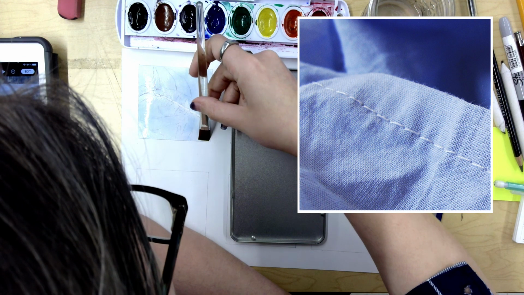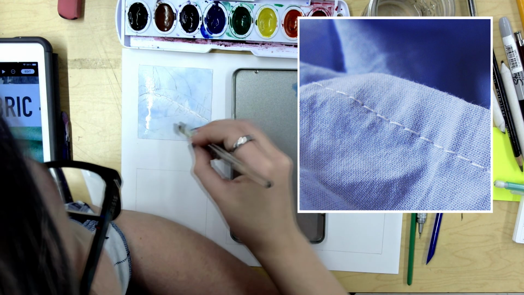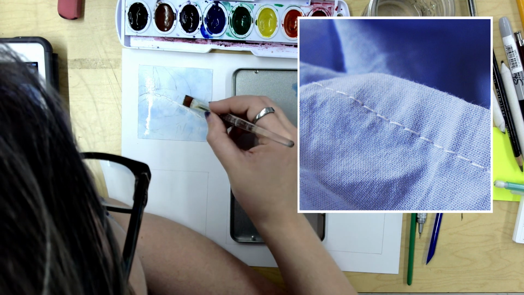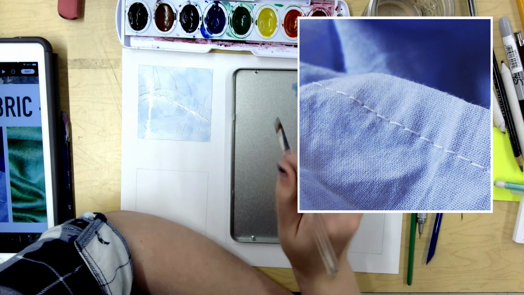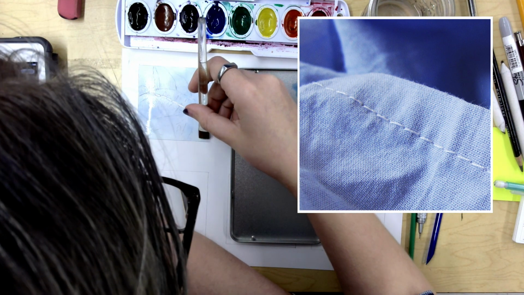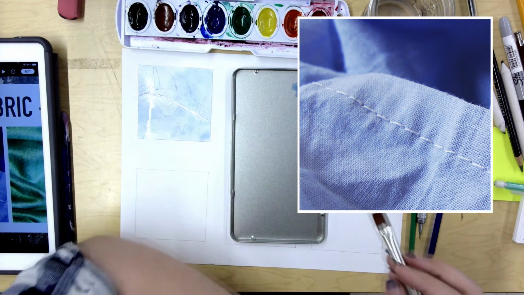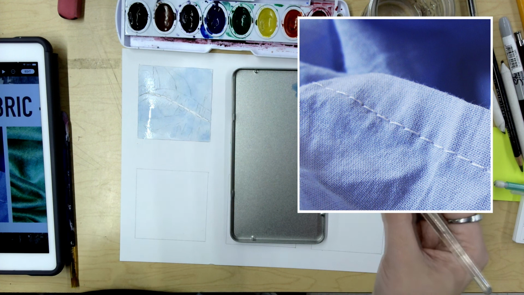So I don't know if you can see it or not, but there is a bunch of little fuzzies in mine. I probably should have cleaned this before I started using it, but that's okay. I don't think it will really matter for the finished piece.